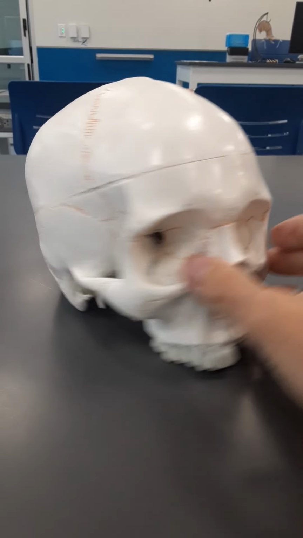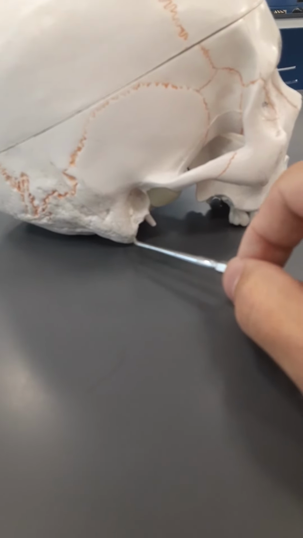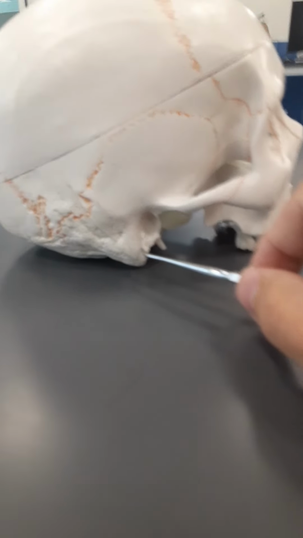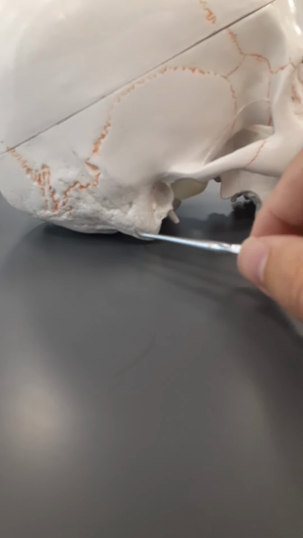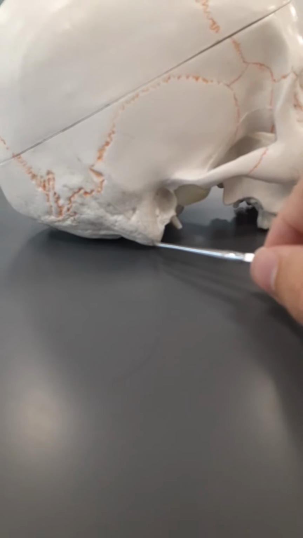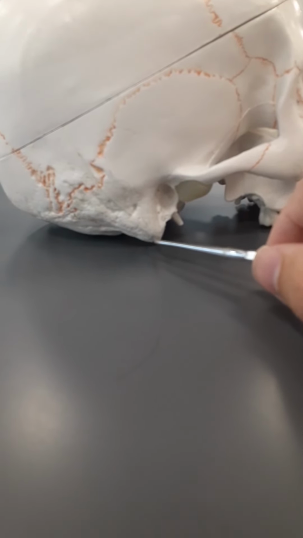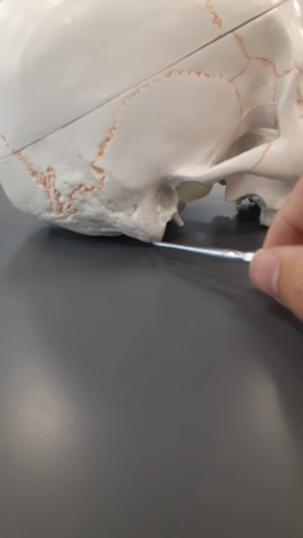Let's keep this at the side for a sec. You might see some things down here. I'll show these a little bit better on the underside, but just so you can see from here, you've got 3 areas on the temporal bone. You've got the mastoid process. You can actually feel that on yourself if you try and palpate back behind your ears.